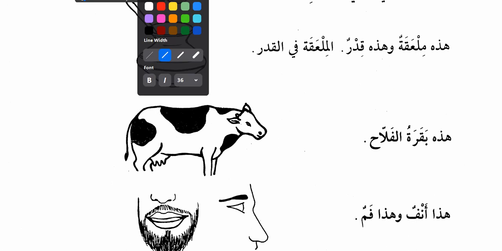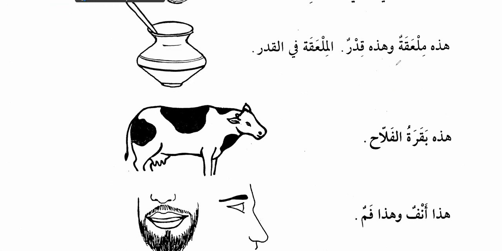Hadhihi, now here all the feminine nouns are coming. Hadhihi milaqatun. You can see the ta marbuta. Milaqatun means spoon. So what is the translation? This is a spoon and this is a pot. Qidr means pot. So in this case, the milaqatun is without al, so you will put an a. And here also it is nakira, so you will put a pot.